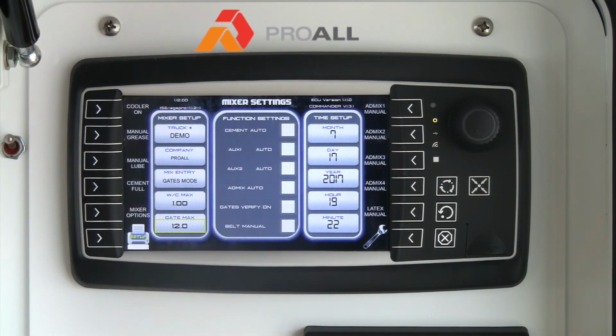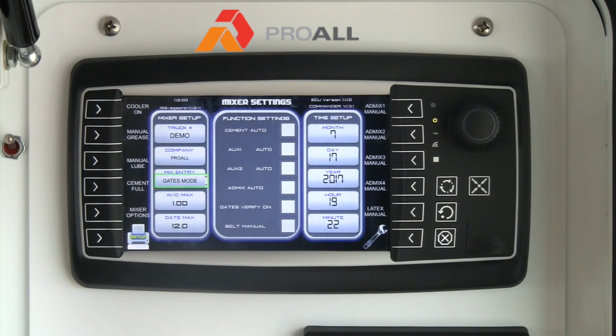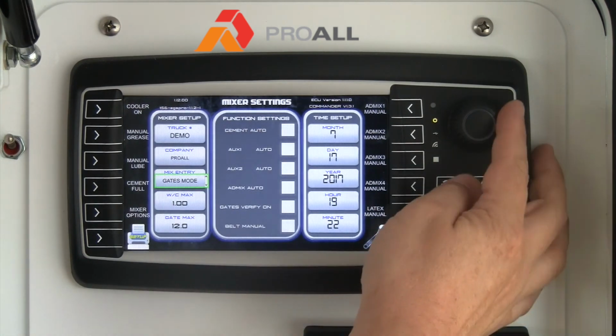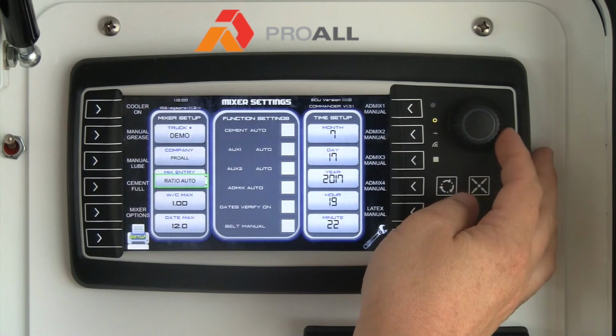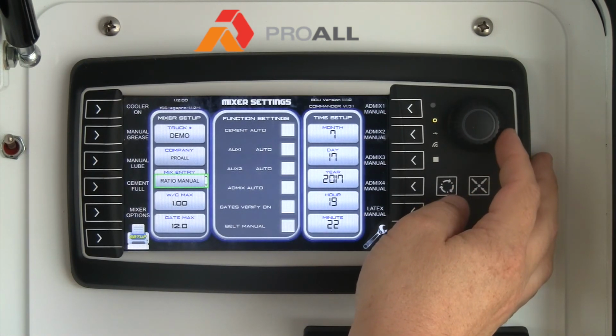I'll go through this in a little bit more detail shortly, but we're going to start with gates mode. There are 3 different calculation modes that you can use for calculating your mix designs: ratio auto, gates mode, and ratio manual.